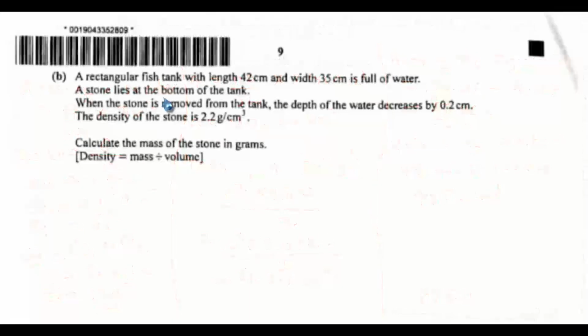Okay, so a rectangular fish tank with length 42 centimeters and width 35 centimeters is full of water. A stone lies at the bottom of the tank. When the stone is removed from the tank, the depth of the water decreases by 0.2 centimeters. The density of the stone is 2.2 grams per centimeter cube. Calculate the mass of the stone in grams.